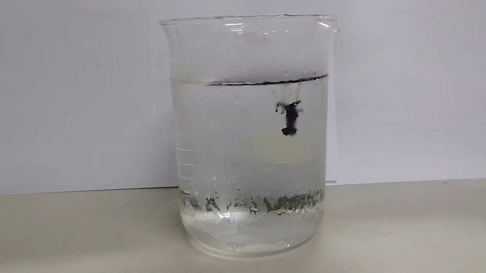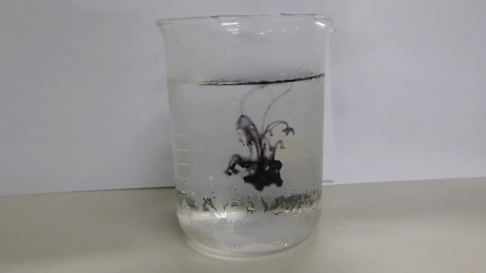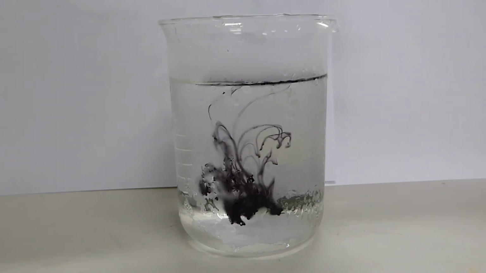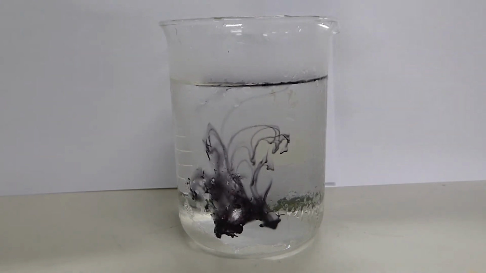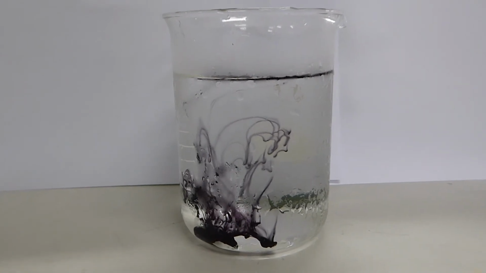Now we add a drop of ink into the cold water. We can see that the ink tried to spread, but because of lack of kinetic energy, the ink sinks down to the bottom of the beaker.